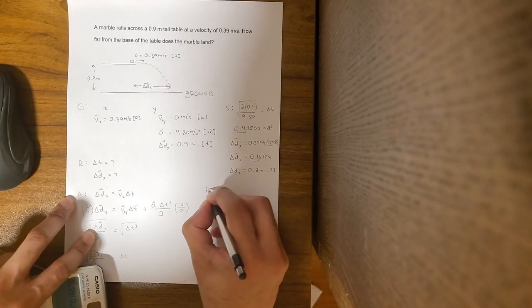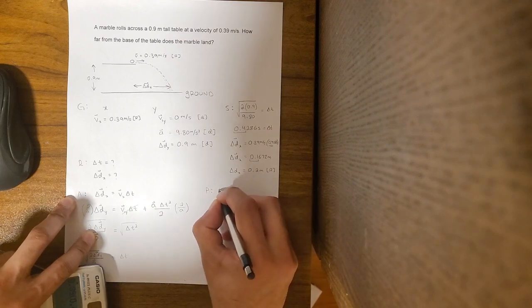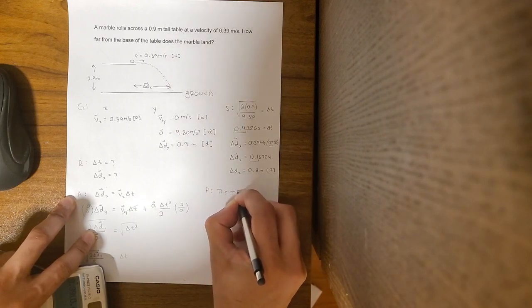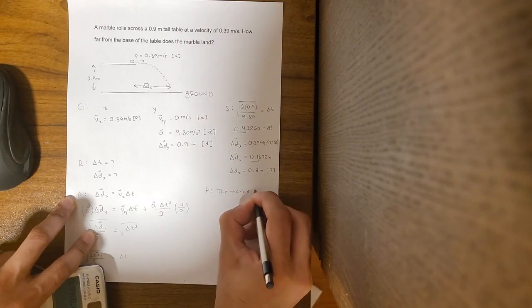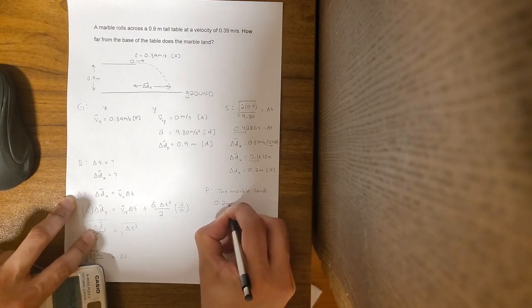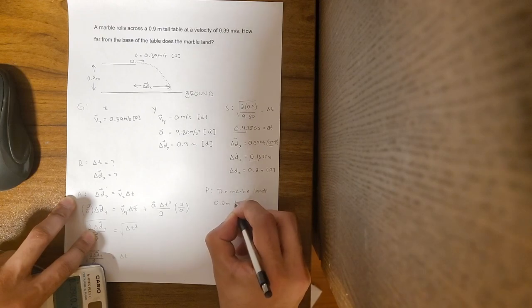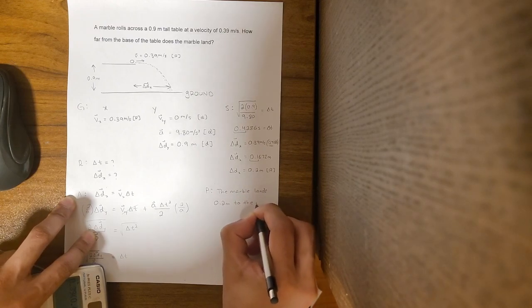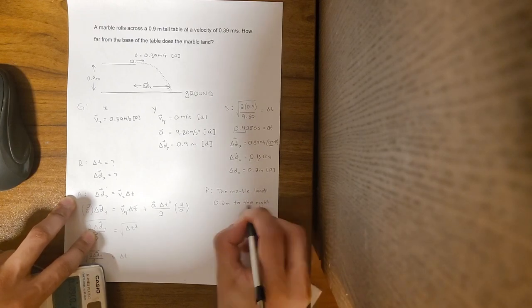Okay, and then we can paraphrase. The marble lands 0.2 meters to the right of the table.